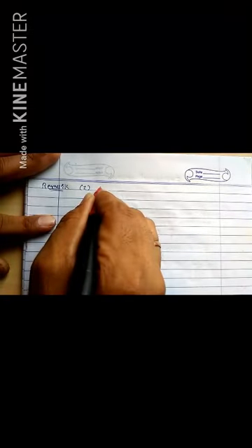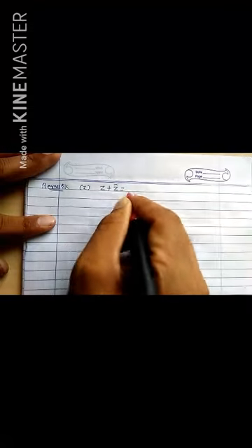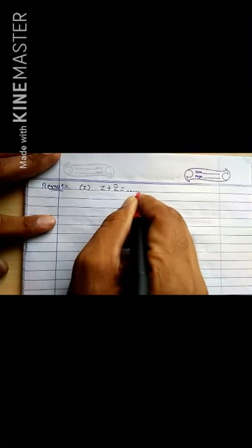चलो, now discuss the remark. First remark: what is the addition of z plus z bar? z is the complex variable, z bar is the conjugate complex.